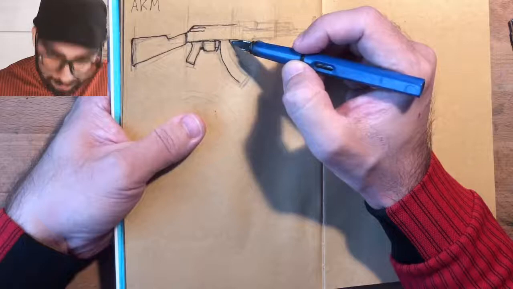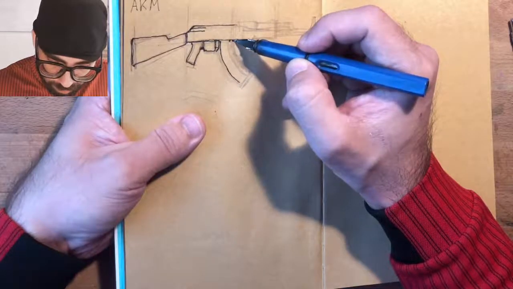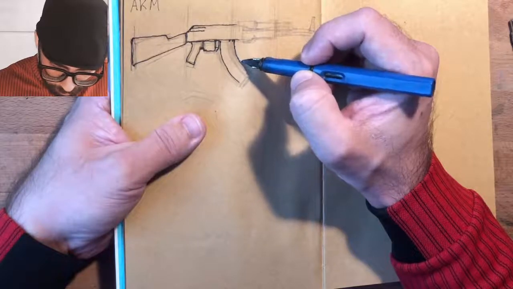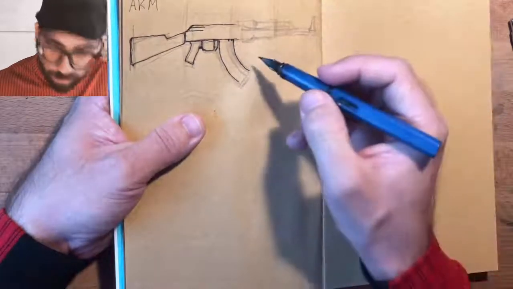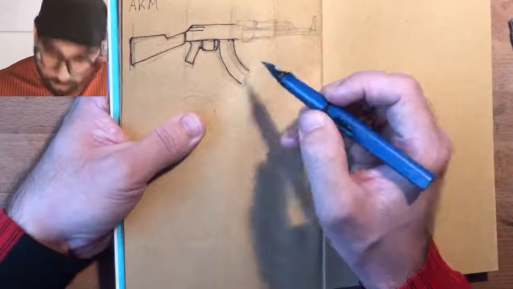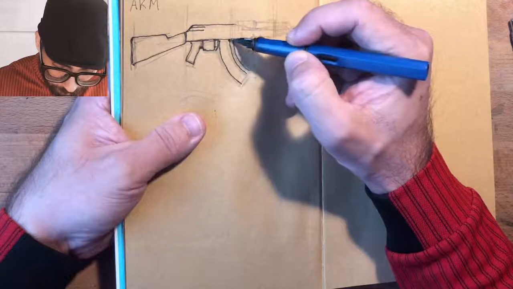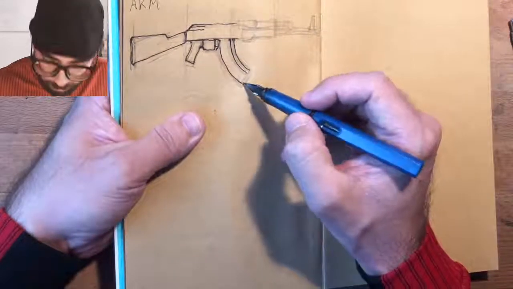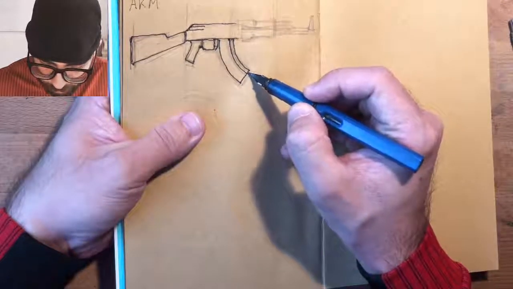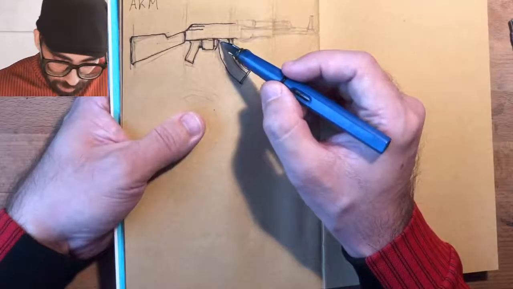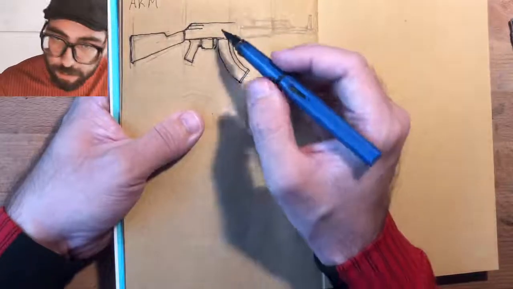So you can see it's a really strong bend, this big curvature here, strong bending. It's 7 caliber. Also called the banana mag.